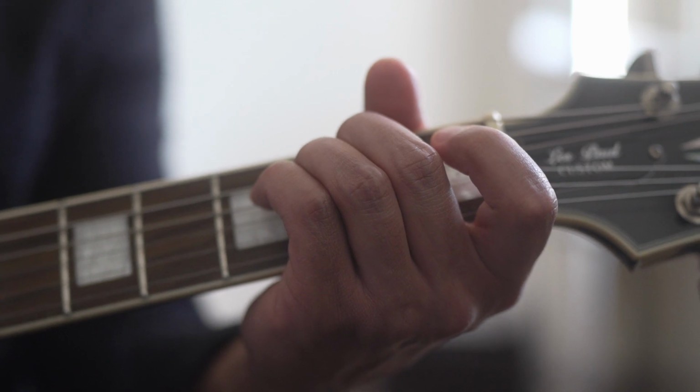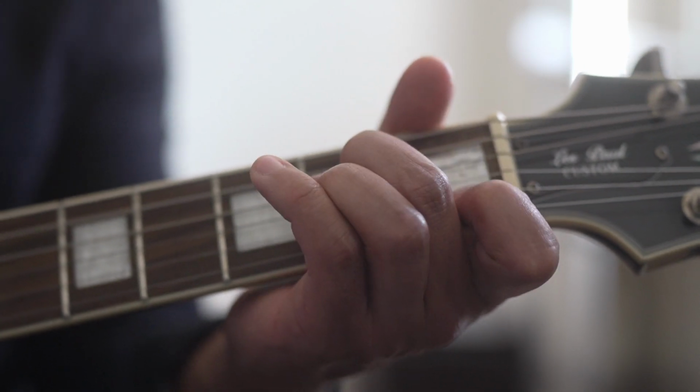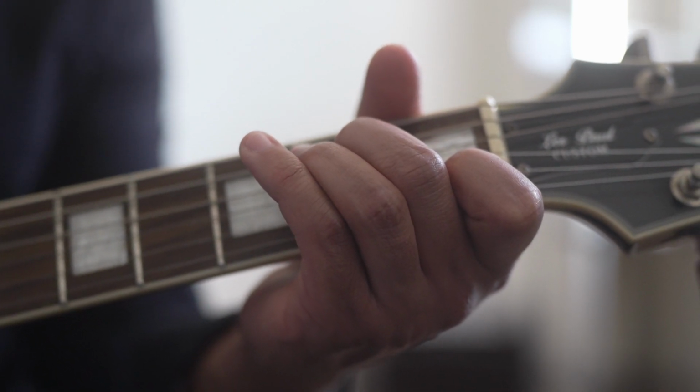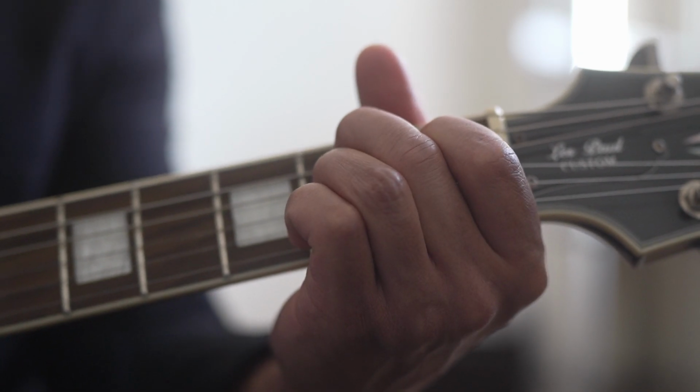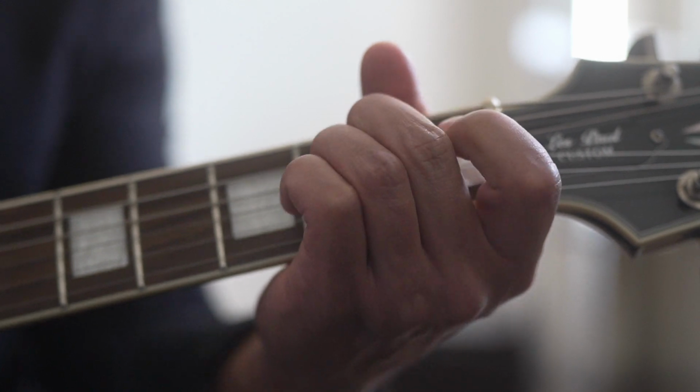Hopefully that makes sense. But once you got that, the whole part should sound like this. Mistakes and all, but that's basically what's playing during the verse parts. I guess since there's no singing, I don't know if I should call them verses, but they're verses to me.